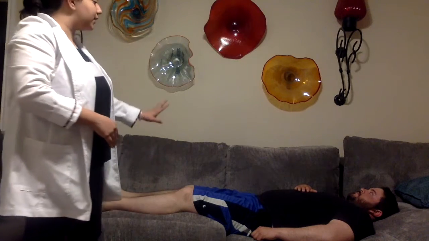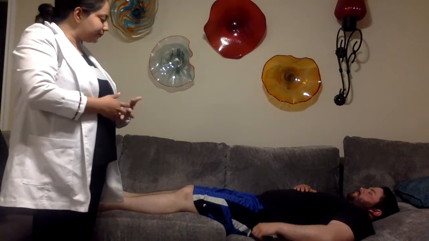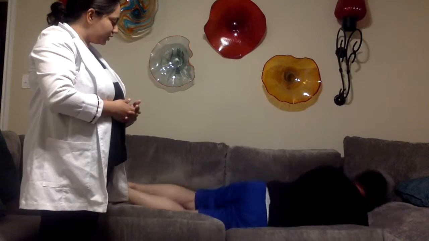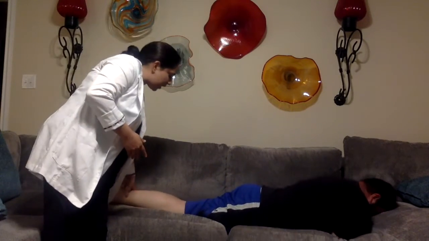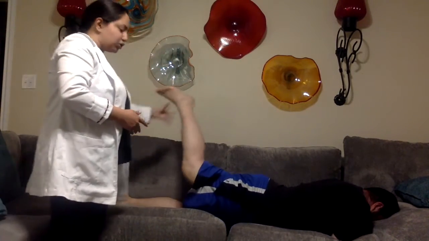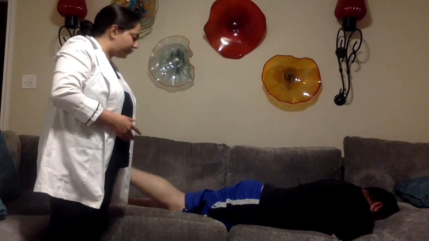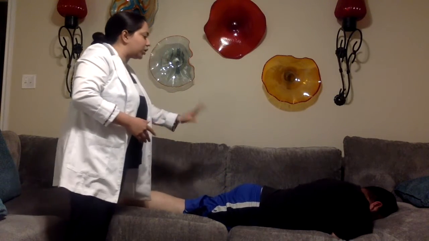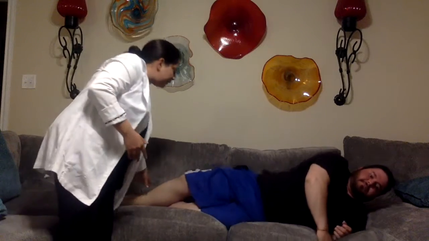Right leg, sorry. And then get on your stomach. Again. Lift up towards the ceiling for extension. Very good. Down. Now you're going to get on your left side.